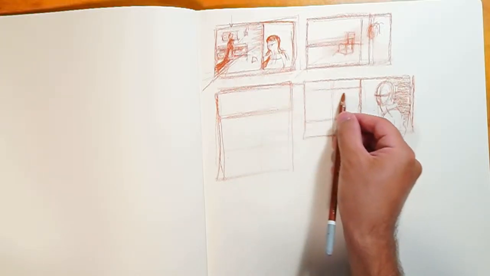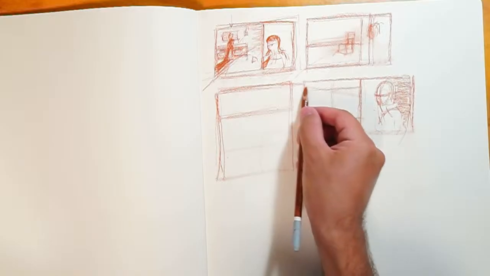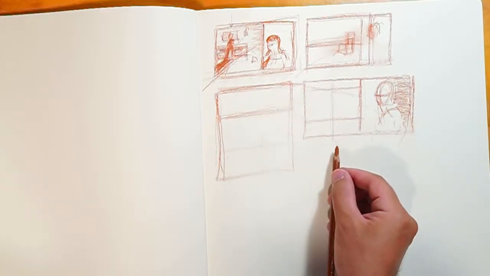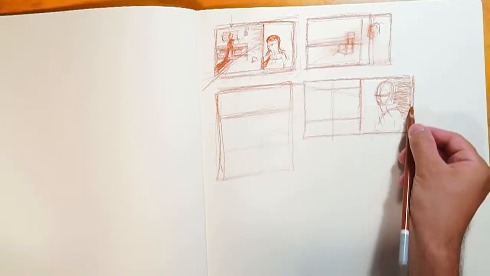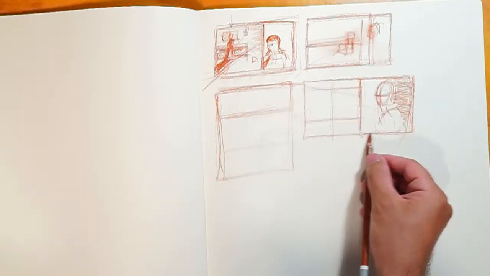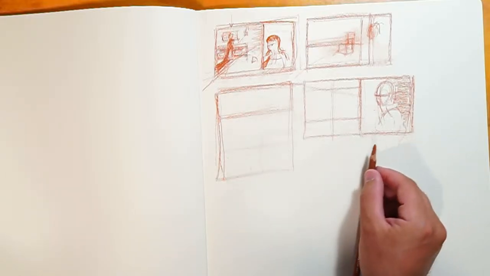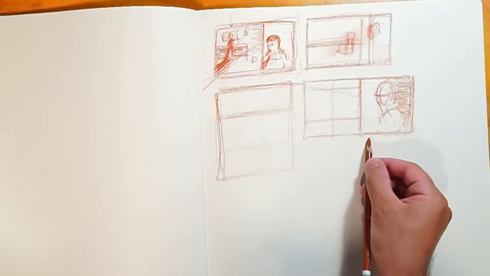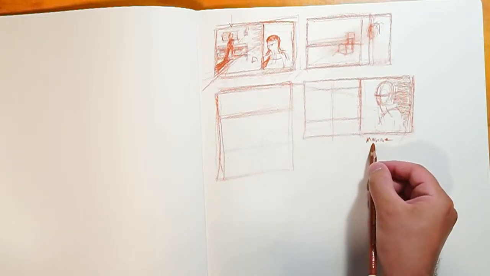So when I'm thinking of lighting, I need to think of, so we have this foreground right here. The foreground is almost exclusively this. And this will be, let's say, watching or listening.